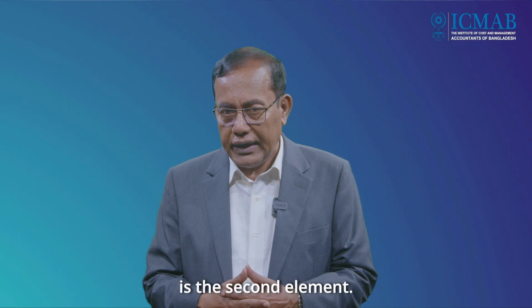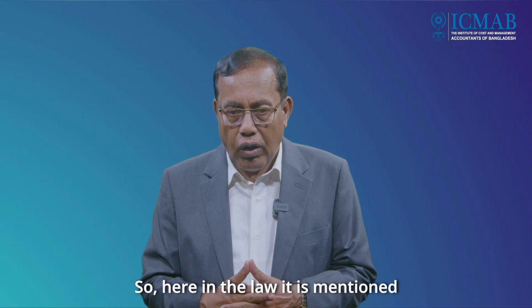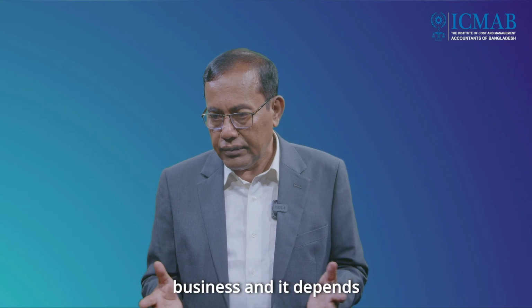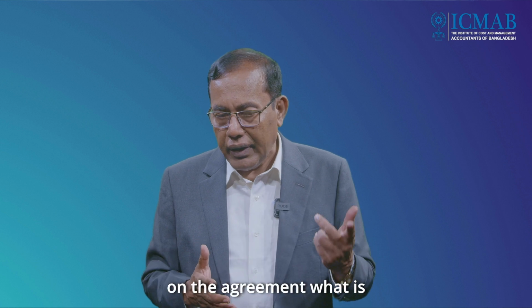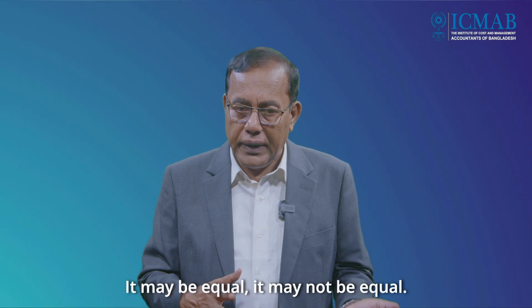Then profit sharing is the second element. That means how much the partners will take and what will be the proportion of the distribution of the profit. In the law it is mentioned that partners share the profits of the business, and it depends on what is mentioned in the agreement. It may be equal, it may not be equal.